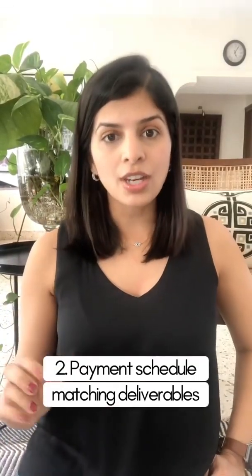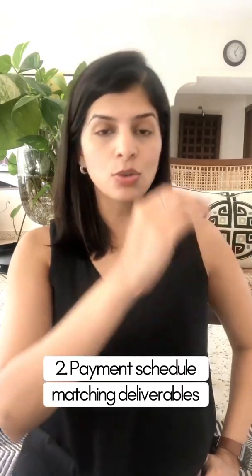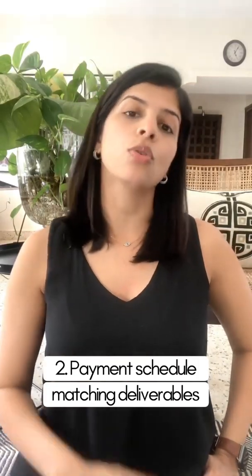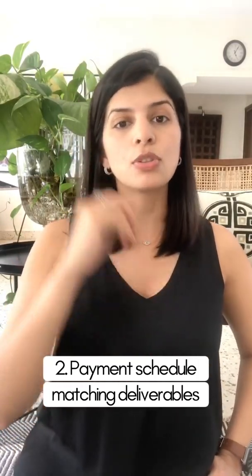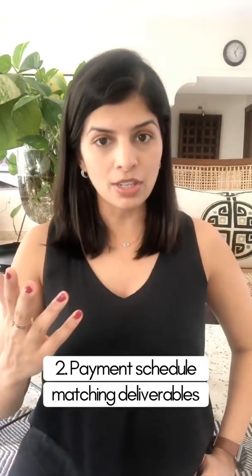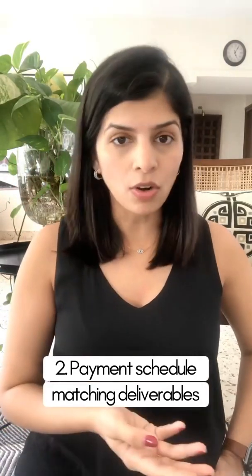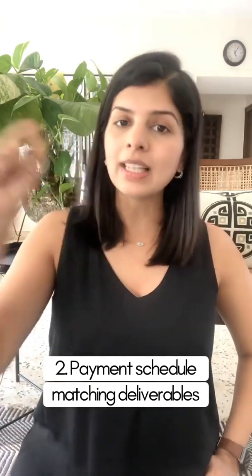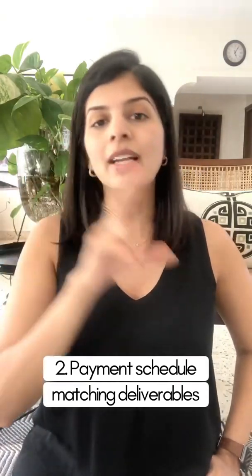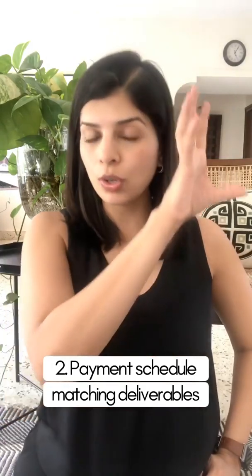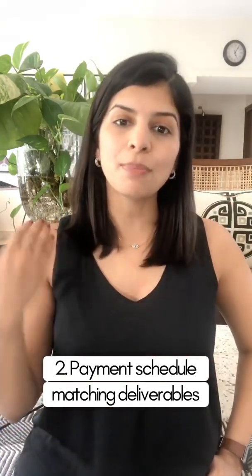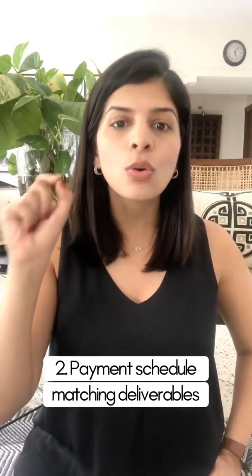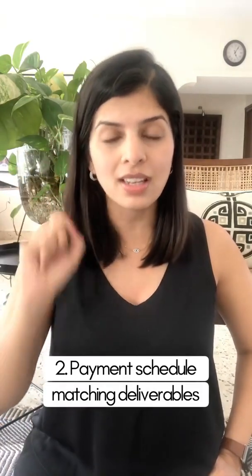Every single contract needs to have a payment schedule that matches those deliverables. So as it says, I will produce 3 mood boards, 3 material charts, 1 AutoCAD layout, so on and so forth. And along with that, you will release an amount of X against these deliverables. So along with your work scope, there has to be a payment schedule that directly correlates to each and every single deliverable that you have listed out.